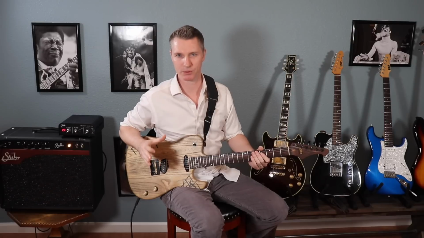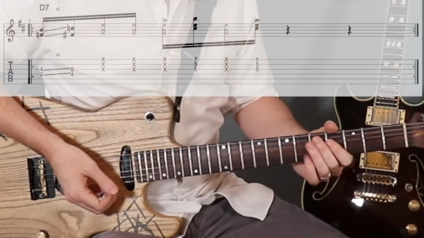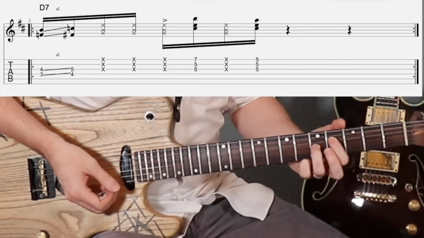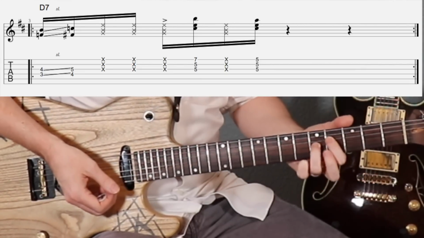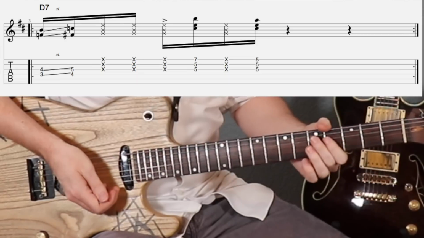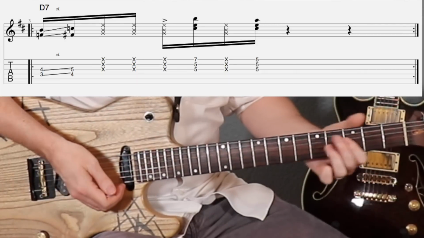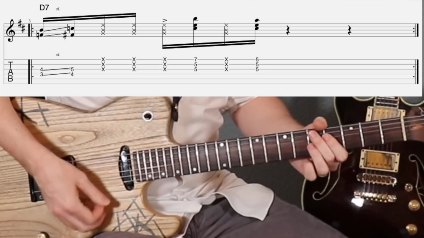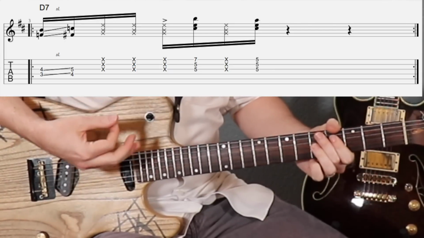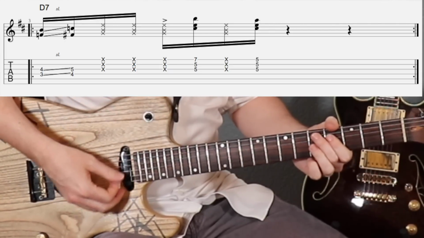Alright, this first example is pretty easy, very straightforward. We're sliding up to the major 3rd and flat 7th of a D dominant chord. You can think of that as D9 or D7. We are going to slide in from a fret below to those notes, right on beat 1. So this is right there, first two 16th notes of the beat.